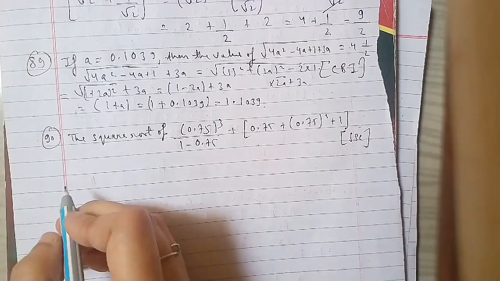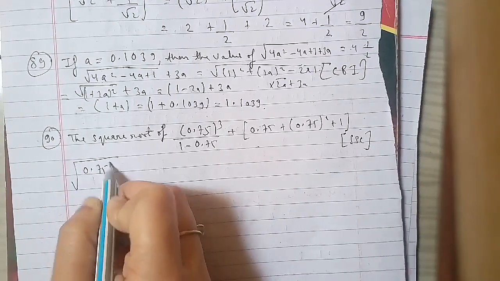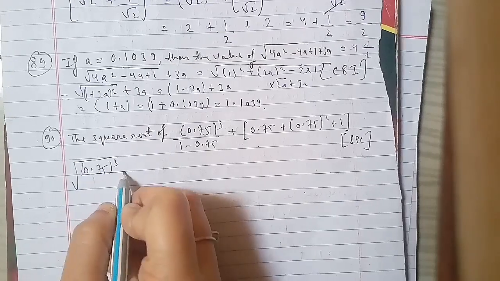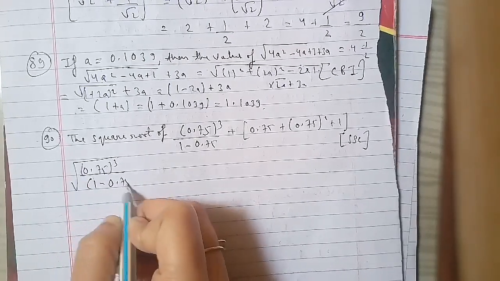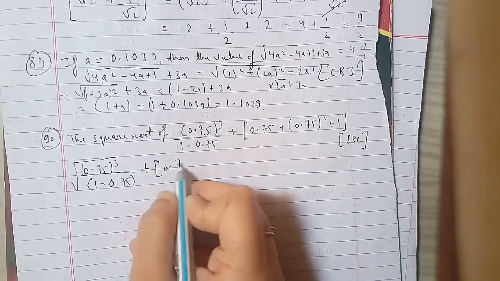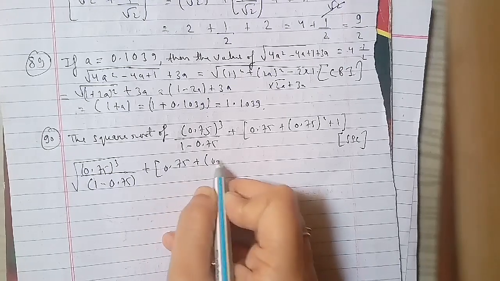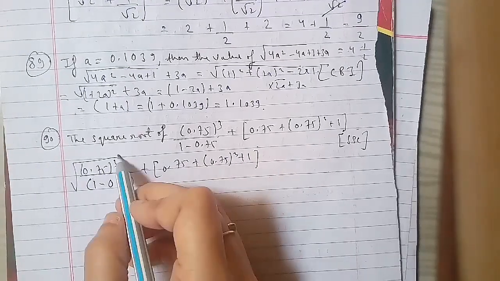So the question here, under root 0.75 cube upon 1 minus 0.75 plus 0.75 plus 0.75 square plus 1 that we have.